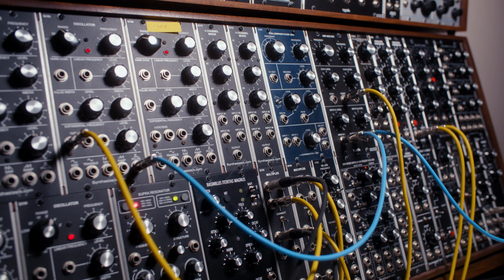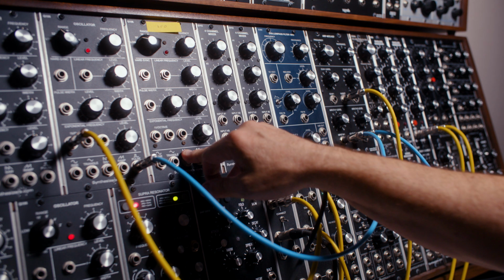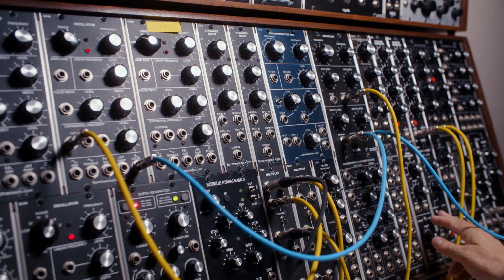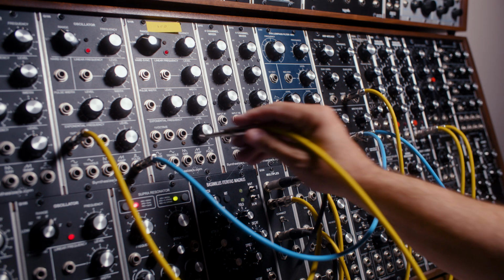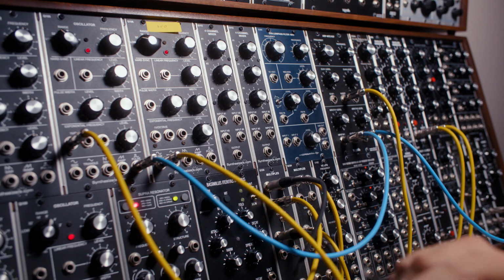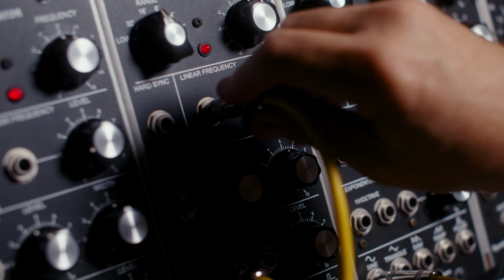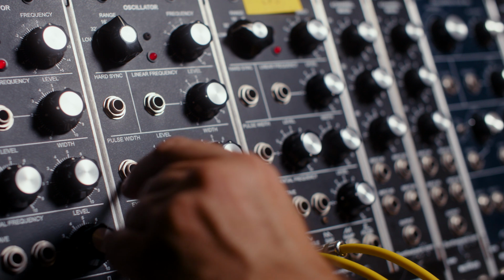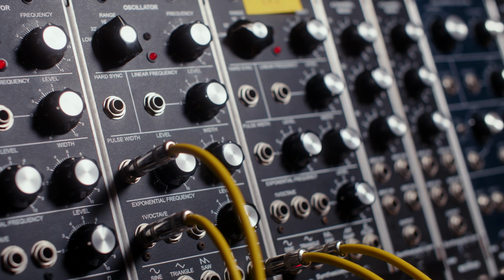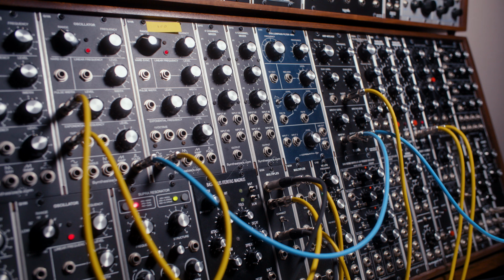In this next example, we're going to effectively split this LFO into two. And we're going to do that by using the inverter in the signal processor. We're going to take this sound and make it as thick as possible. So we're going to start out by plugging in an LFO into the linear frequency of the oscillator. And that's okay. Let's plug it into the pulse width. Better. So what if we did both?